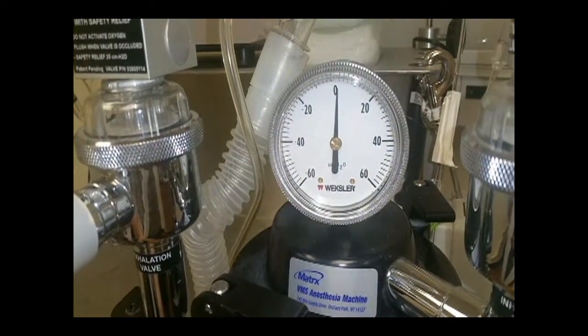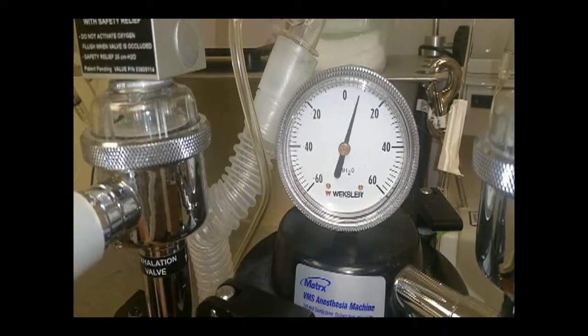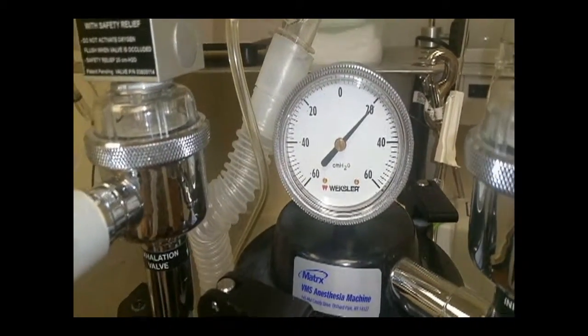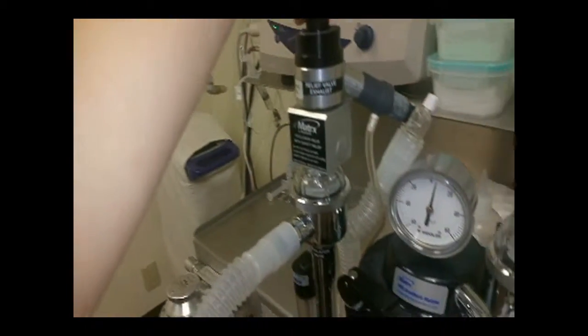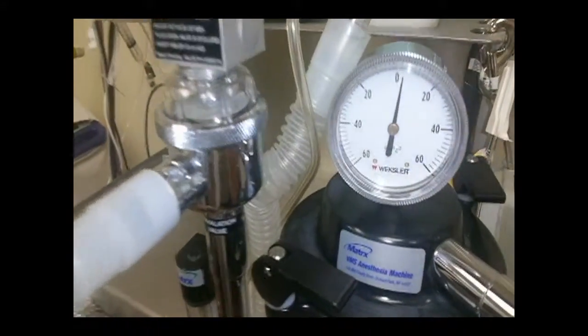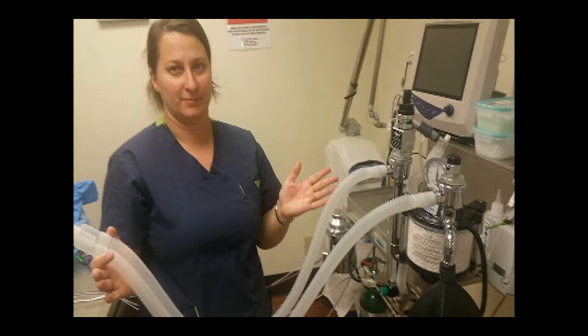And this is the oxygen flush valve. I'm gonna go to 20 centimeters of H2O and wait for 10 seconds. And then I will release my pressure by opening a pop-off valve all the way on the top. And that's how you pressure check.